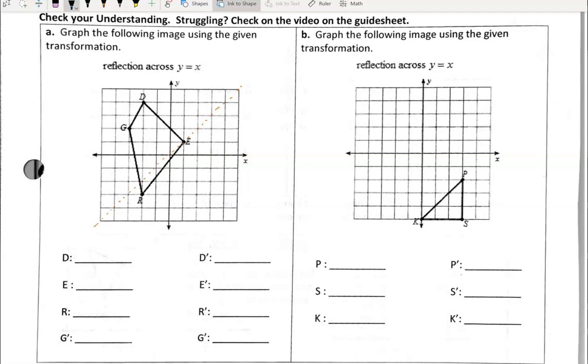And I'm going to figure out the coordinates for each of these points. Coordinate points need parentheses. That's the correct math notation, and if you don't have those, it's not completely correct. So D, we have -2, 4. Point E is 1, 1. Point R is -3, 2. And point G is -2, -3.